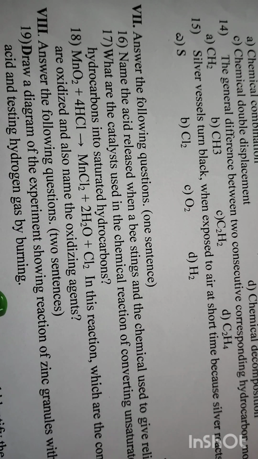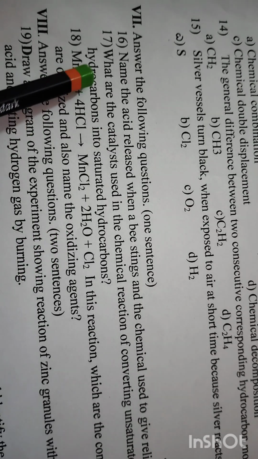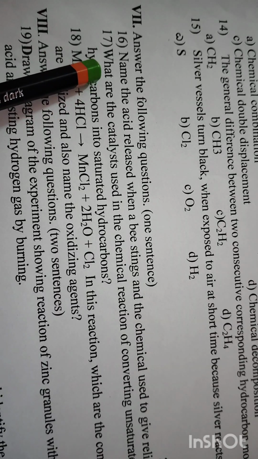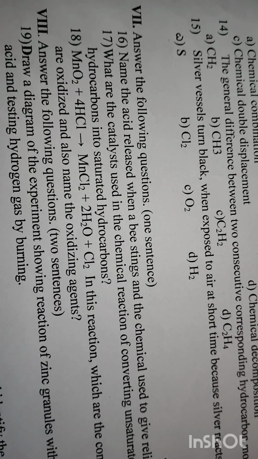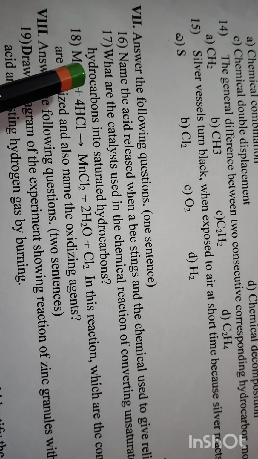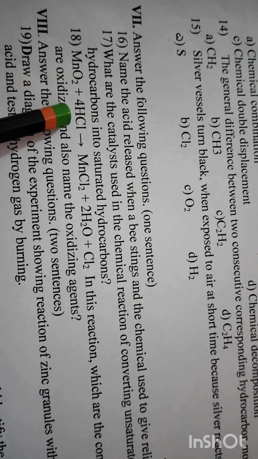And which is the oxidizing agent here? MnO2. MnO2 is the oxidizing agent. An oxidizing agent causes the oxidation of another substance by removing electrons from it. That's why MnO2 is the oxidizing agent for this reaction.